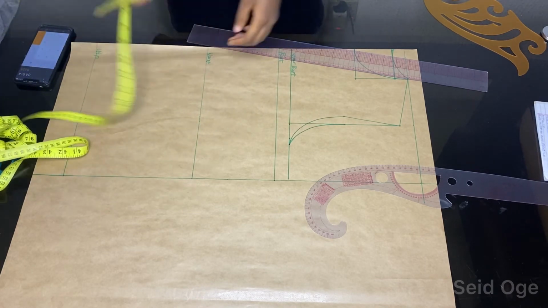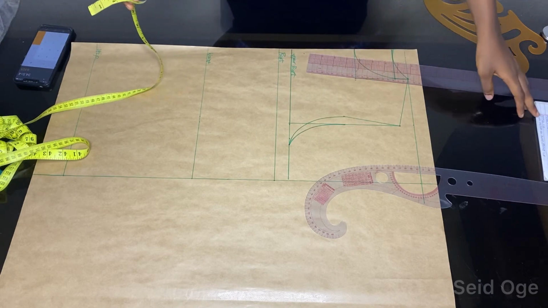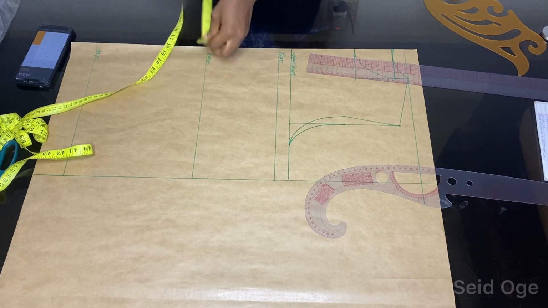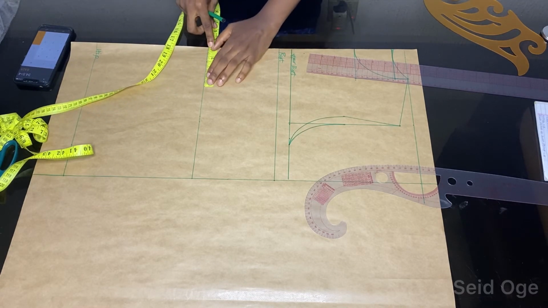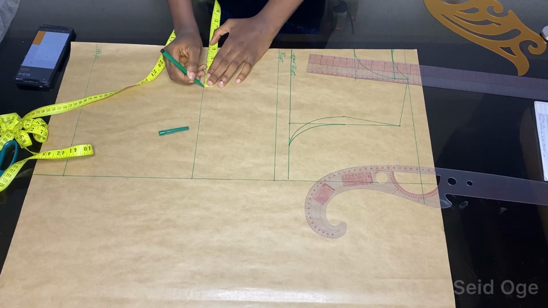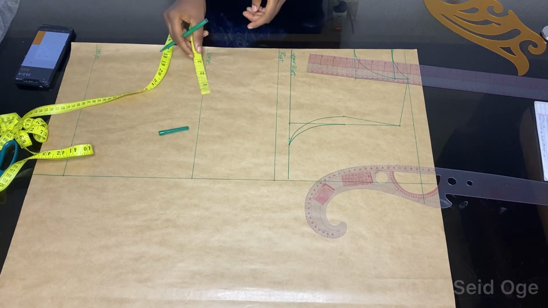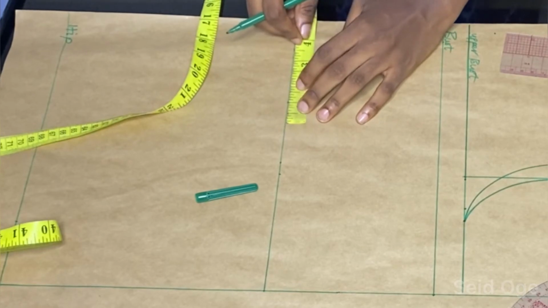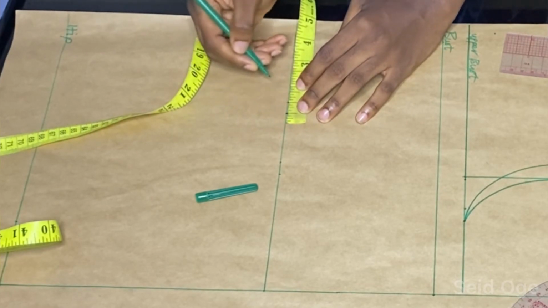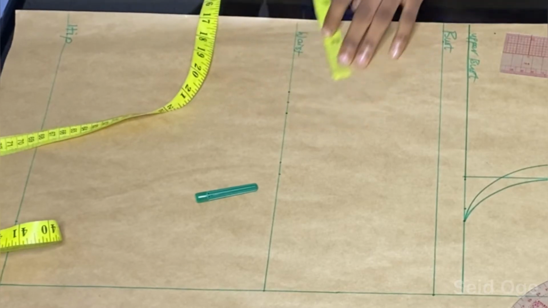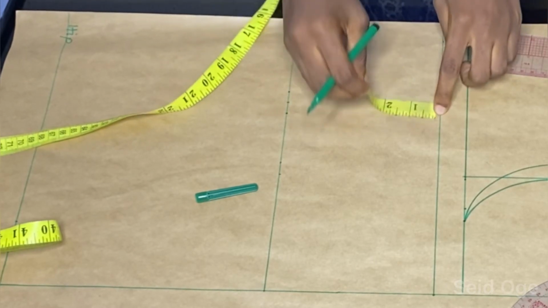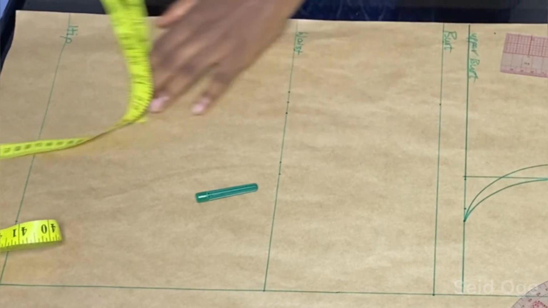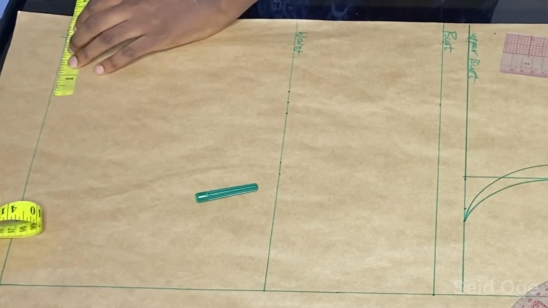The first thing that you're going to want to do is get your bust point to bust point measurement. My bust point to bust point is 8, and then you divide that by 2, so that gave me 4. So I'm going to mark my 4 here. Now I want my darts to be 1 inch wide. So I'm going to put ½ an inch on one side and ½ an inch on the other side. So that is it. For my bust point, I'm going to measure 4 as well, and my hip, I'm going to measure that 4 as well.